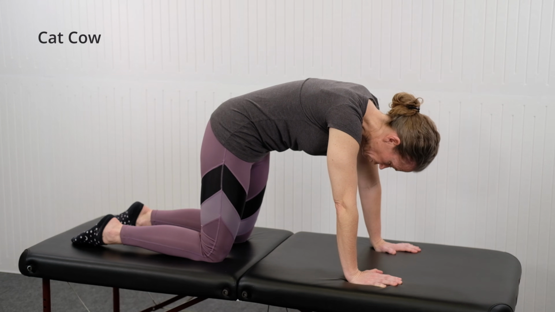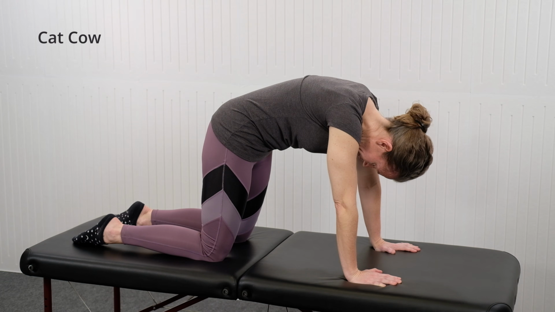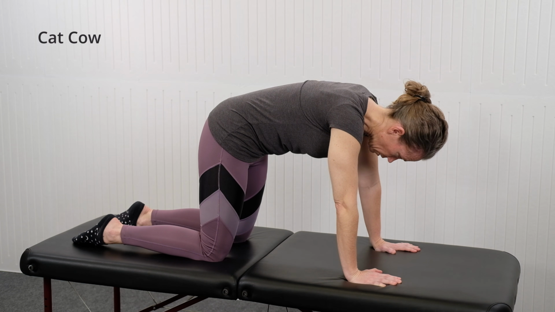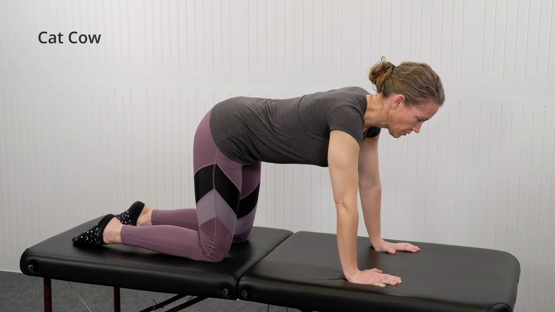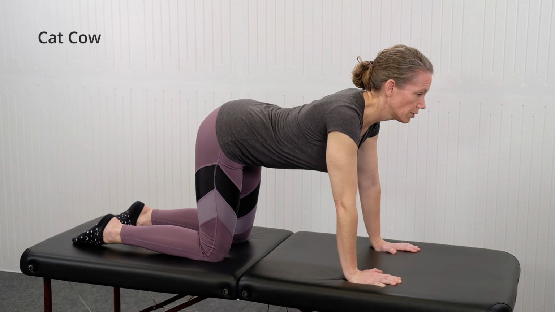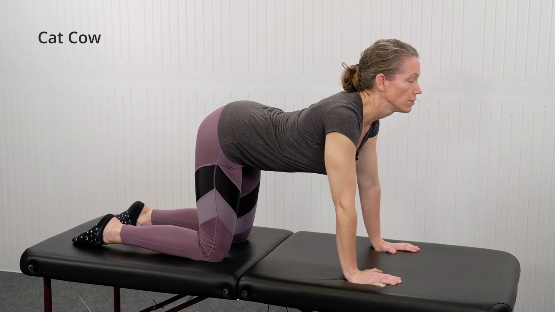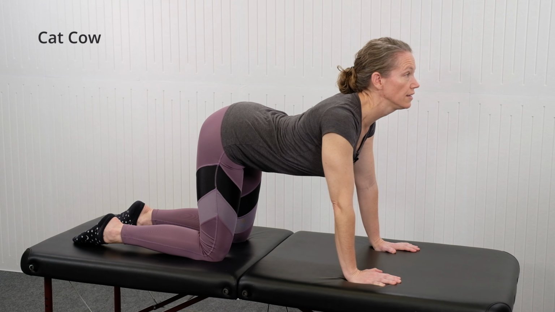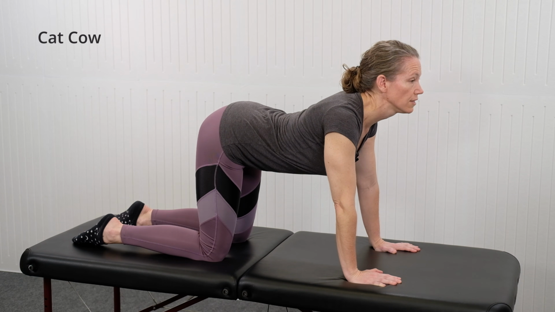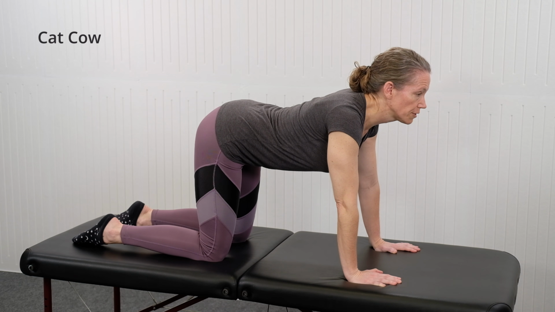Only go as far as you feel comfortable. And then start to return. And continue up into cow with your back arched, pelvis lifted, head lifted. Pause, and then come back to the starting position.